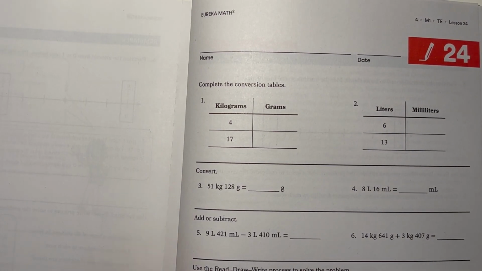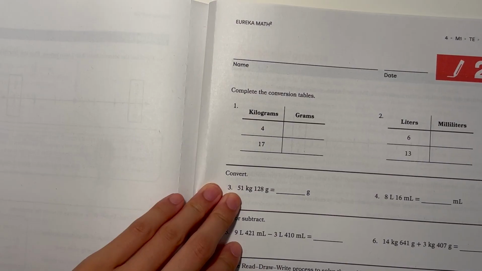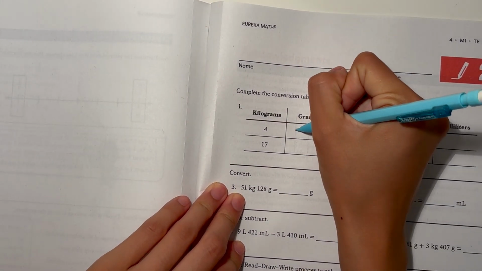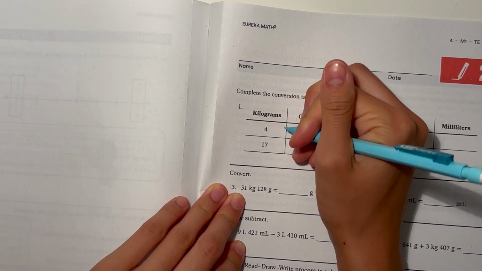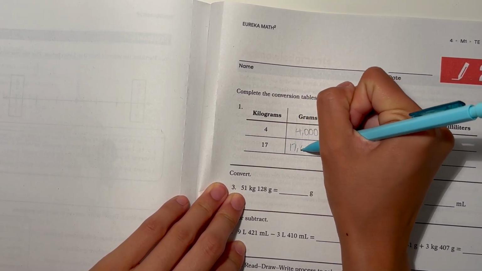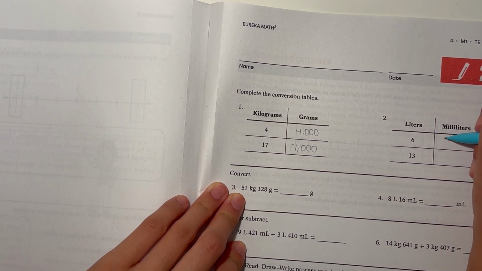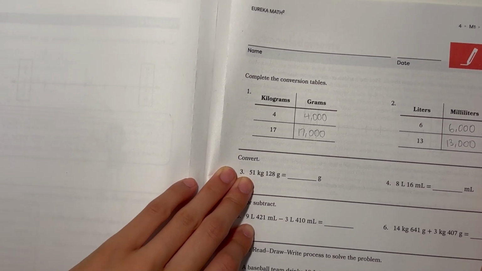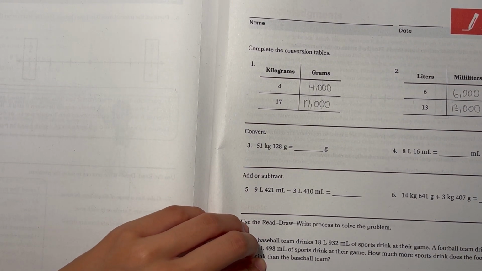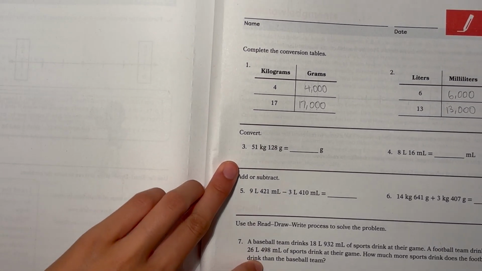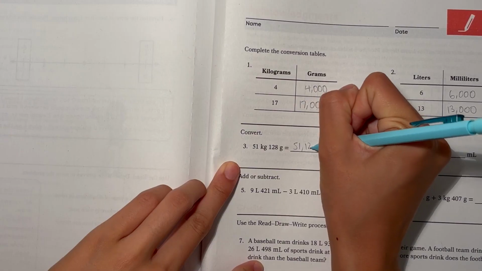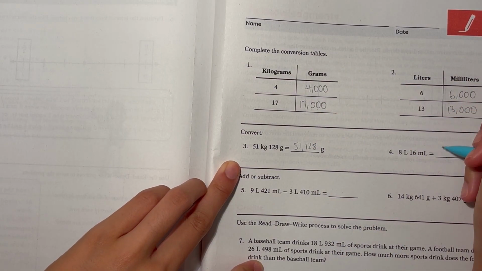Alright, lesson 24. Complete the conversion tables. 4 kilograms times 1,000 is 4,000 grams. 17 times 1,000 is 17,000 grams. Liters: 6 times 1,000 is 6,000 milliliters, and 13 times 1,000 is 13,000 milliliters. Now convert this to grams. So you just convert 51, this is 51,128 grams. And 8 liters becomes 8,016 milliliters.